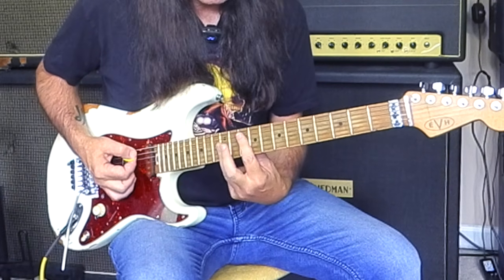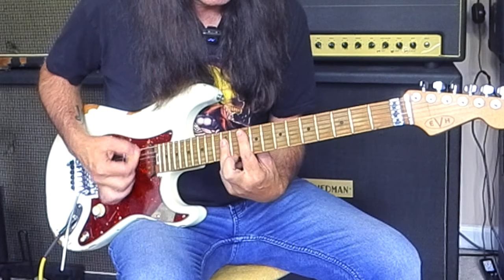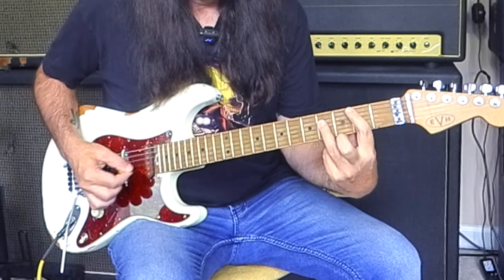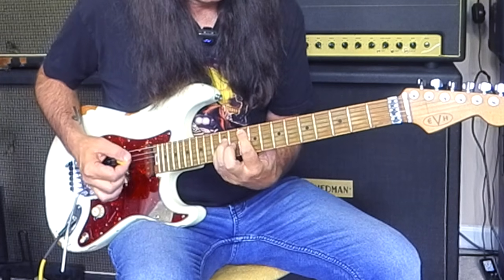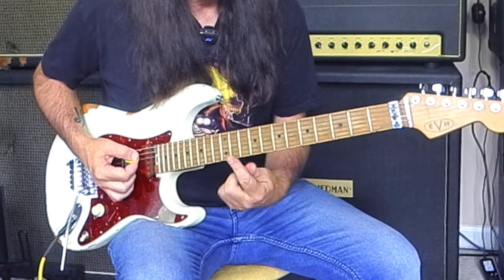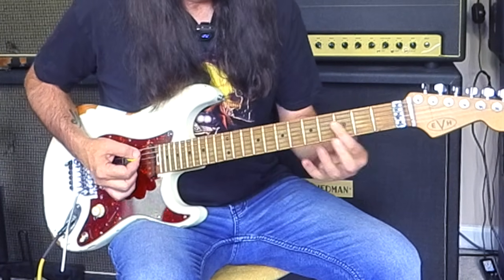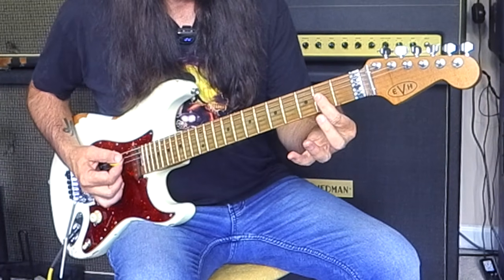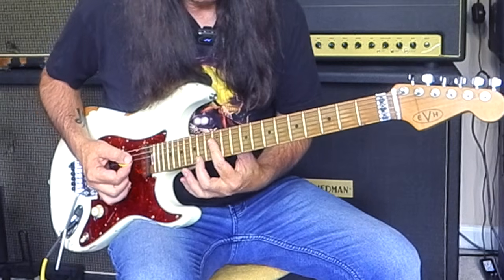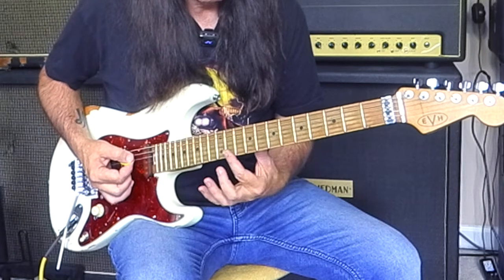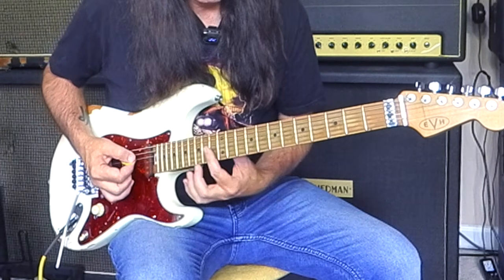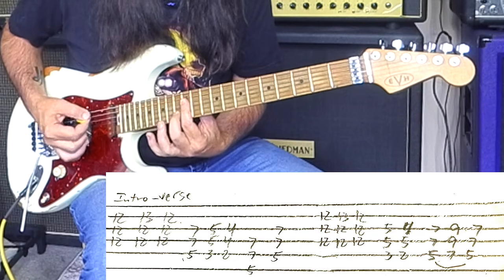Now you can play this like standard bar chords, like this. If you want to play it like this, that's fine. I play this intro lick with my index finger, kind of like we're playing an A chord down here on the 2nd fret, because I find that doing all these quick slides and movements, sometimes it's a little bit easier. So I play it like this.